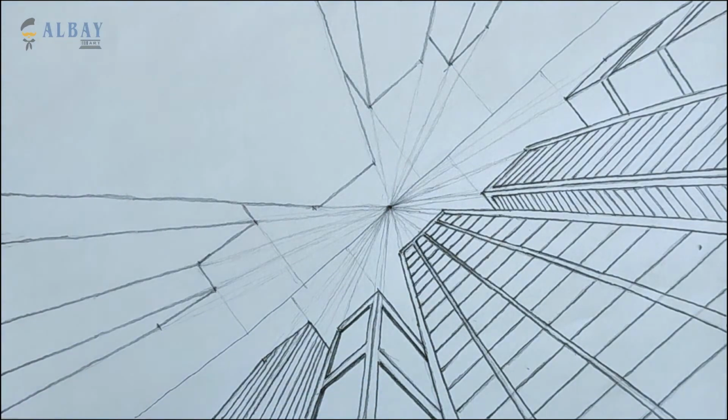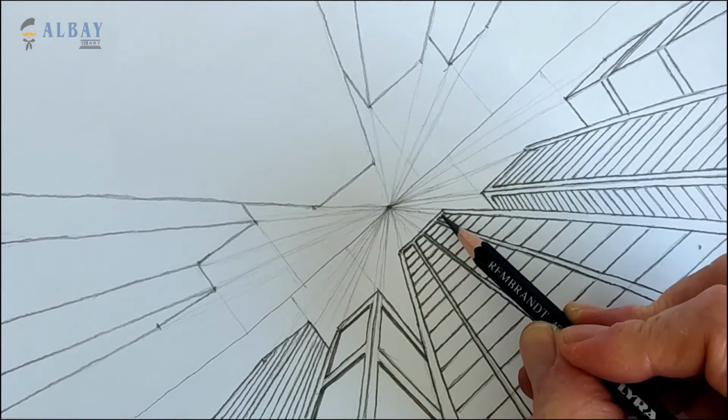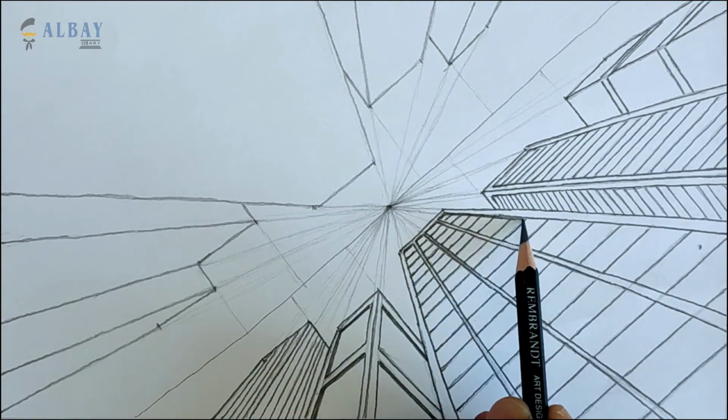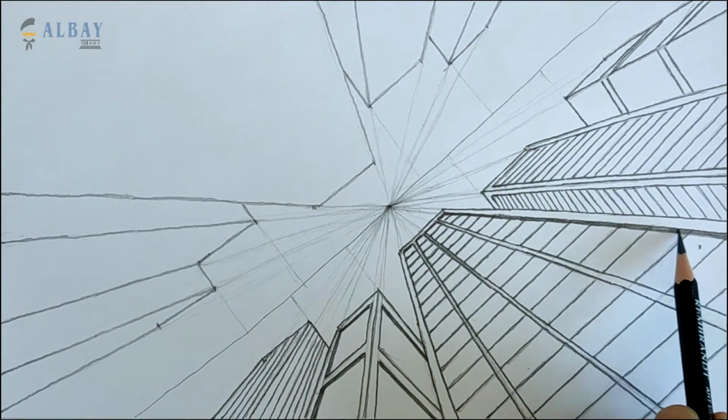Do not shade every line. Just shade the lines where you would expect to see thickness. Just keep an eye on me and I'm sure you'll get what I mean. The shading of the vertical lines should get thicker from far to near.